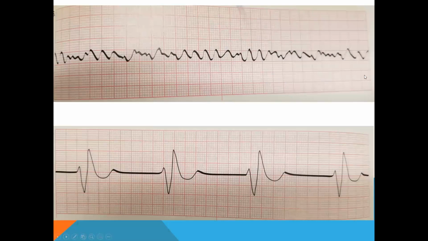Okay, what's the one at the top? Got a coarse wavy line. V-Fib, very good. Would you expect a patient to be talking to you if they have this rhythm? No. Right. So if this is actually what the heart is doing, then they're going to be unresponsive because they've got no pulse. All right, what about the one at the bottom?